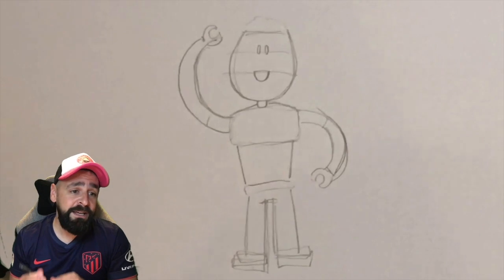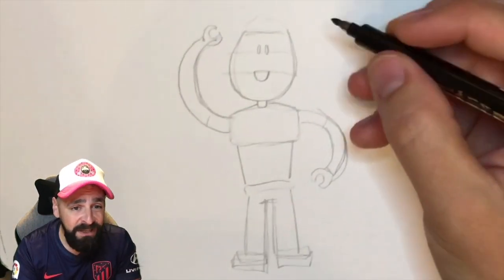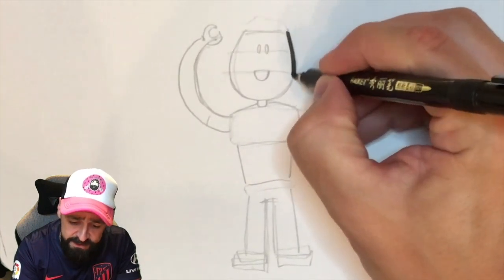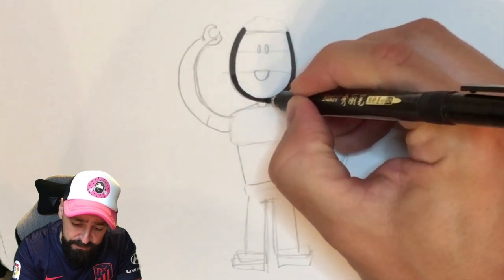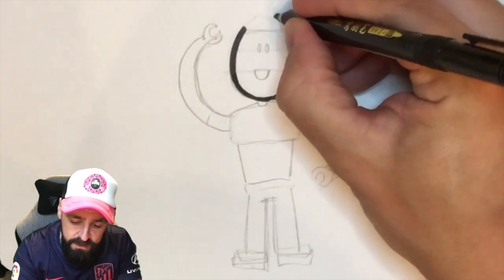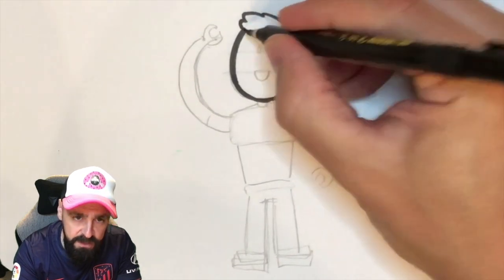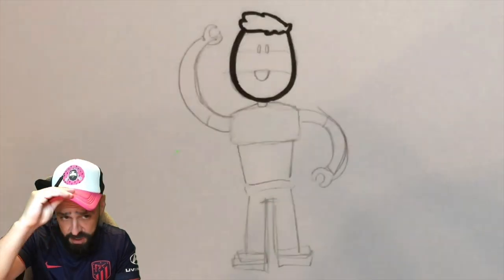When you're adding the detail, just remember to keep it really, really simple with these guys. There's no detail on these. So I don't think there's any necessarily ears to stick out on here. So I'm just going to follow that all the way around with a straight line. And do some hair going over the top there. Because even though I'm wearing a hat, I do have hair. Oh, it's got a bit squished. Put my hat back on.